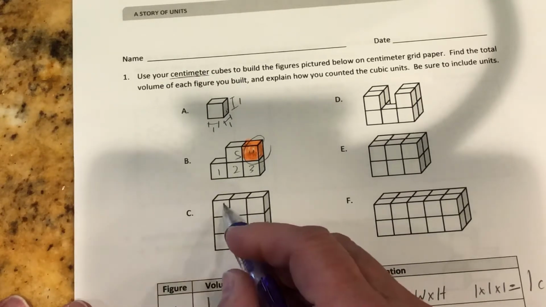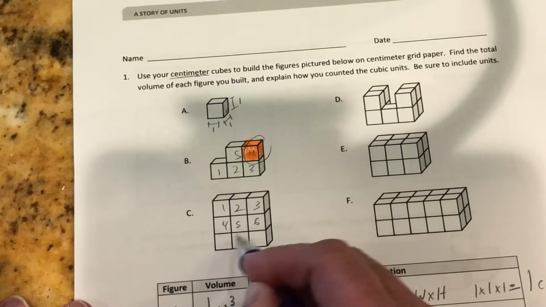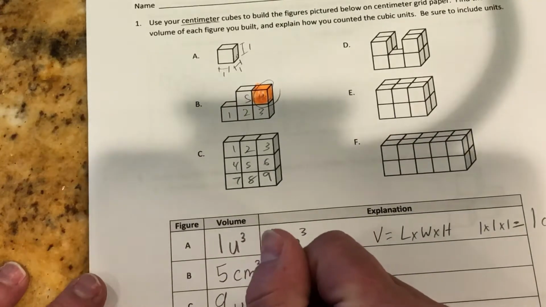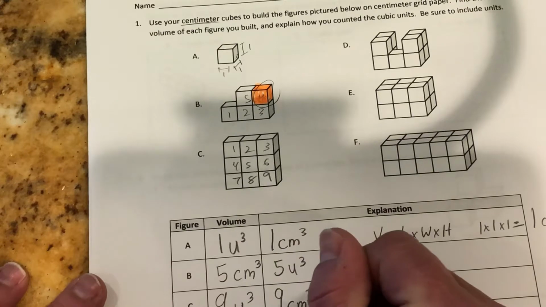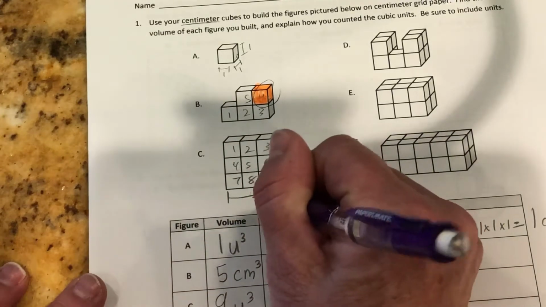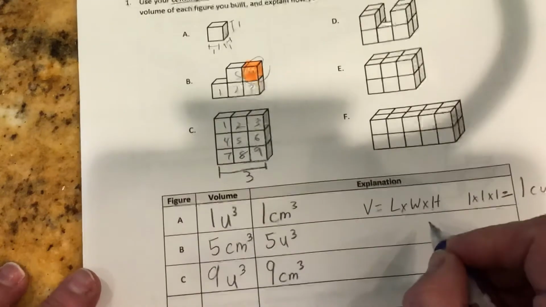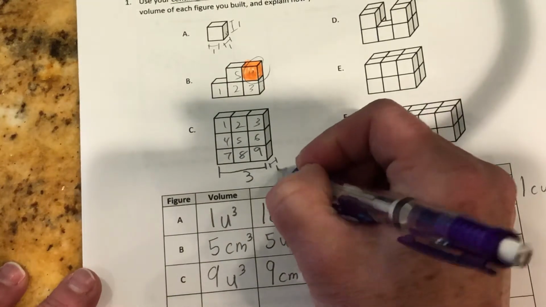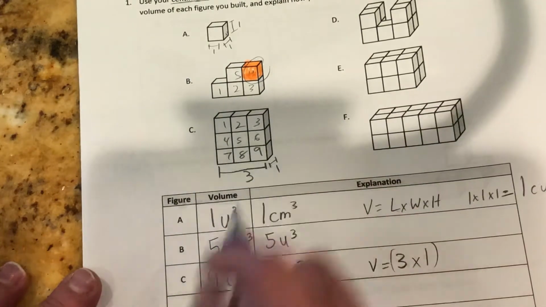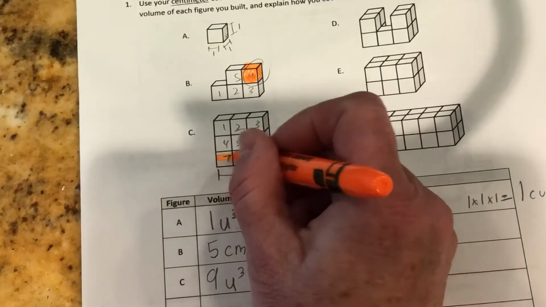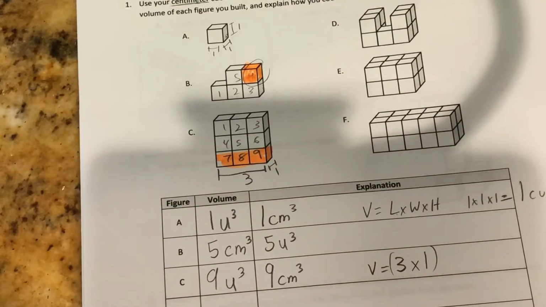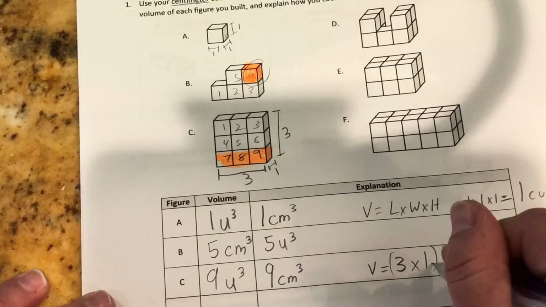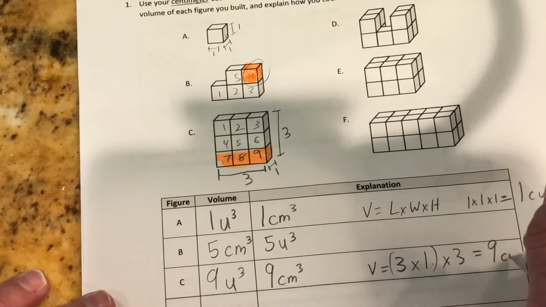C, there's 1, 2, 3, 4, 5, 6, 7, 8, 9. There are 9 units, so it's 9 units cubed, or 9 centimeters cubed. Or if you did the length, which is 3, so remember volume is length times width times height. So volume would equal your length, which is 3. Your width right here, which is 1. So 3 times 1, that would be 3, because this bottom layer would only have 3 cubes in it. And then we know that it's 3 cubes high right here. So then we times it by the height, which is 3. So 3 times 1 is 3, times 3 would be 9 centimeters cubed.